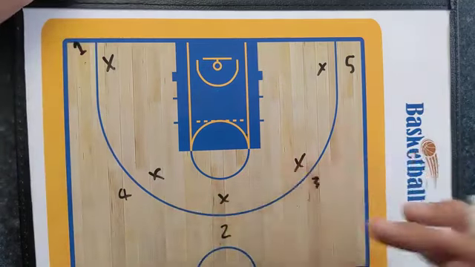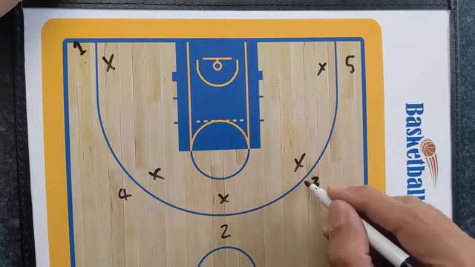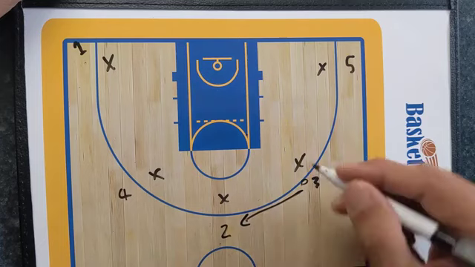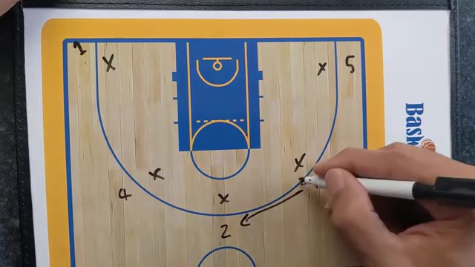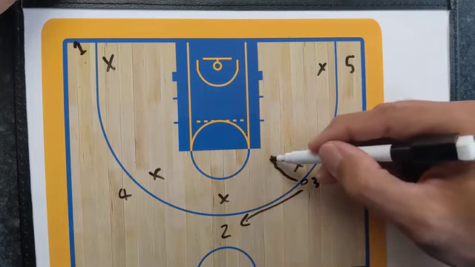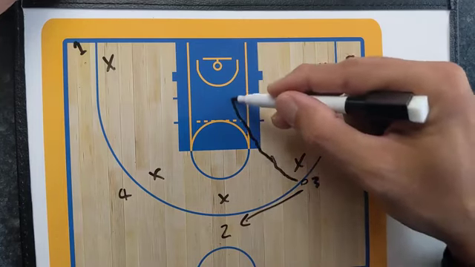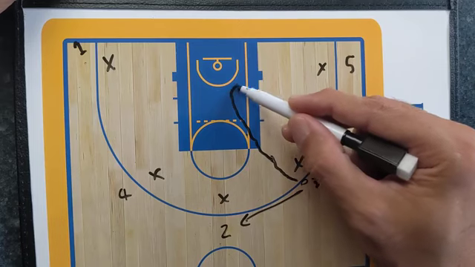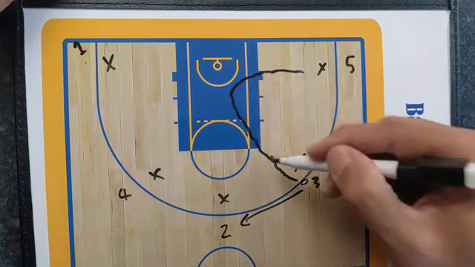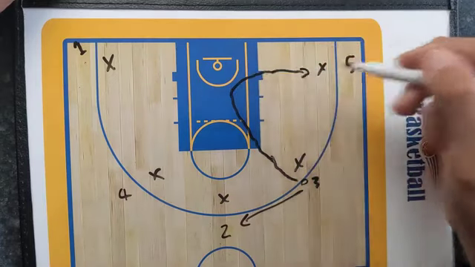So let's do that one more time. Let's pretend 3 has the ball and he passes it to 2. Okay? His next action is he's going to run, expecting to get the pass. If he does not get the pass, he's going to run towards the basket, and then he's going to run to the opposite corner. So he passed it left. Now he's going to run to the right corner.